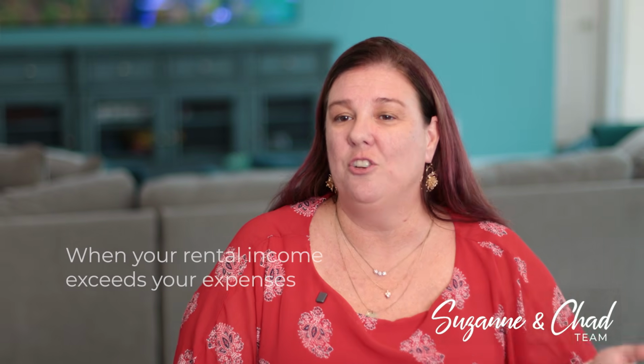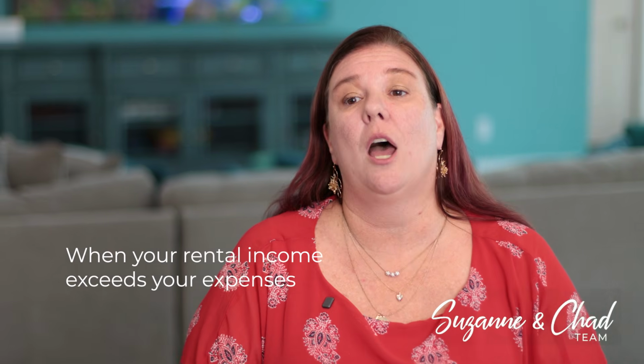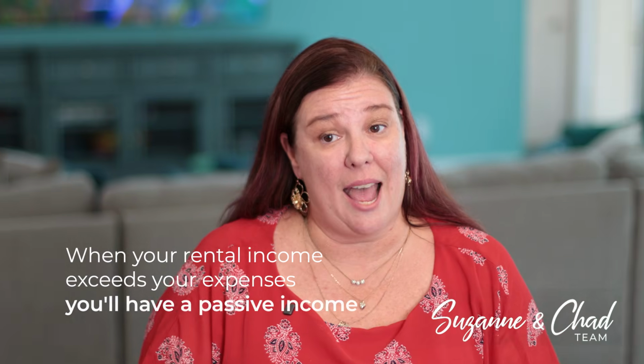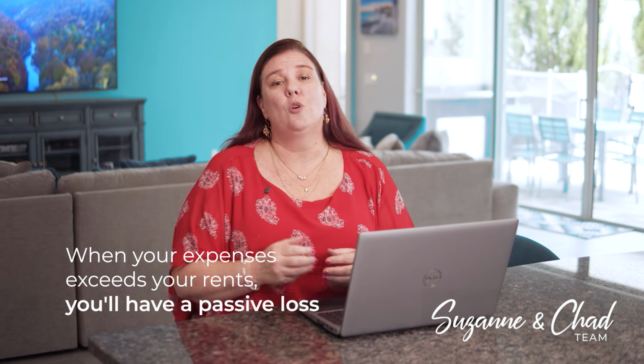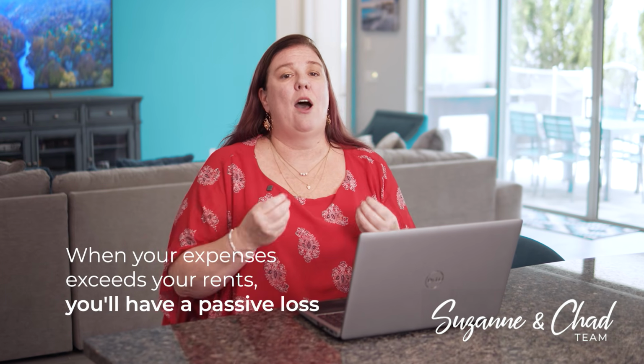Generally, if you have a rental property and your rental income exceeds your expenses, you're going to have what's called passive income, and that's going to be taxable. However, if you have expenses that exceed your rents, you're going to have a passive loss. So this all comes into play in how passive losses are treated. For example, most passive losses by default are only deductible against passive income.